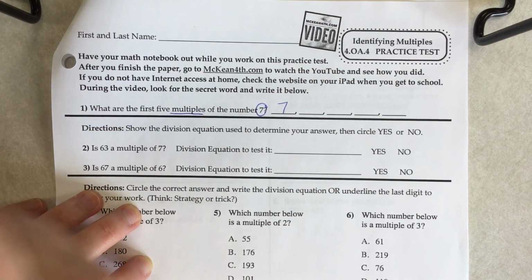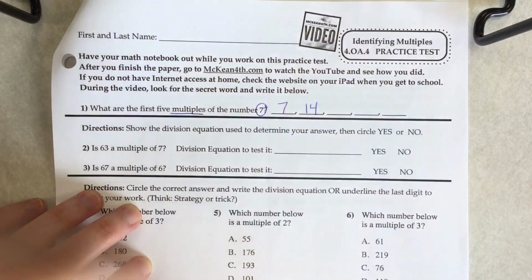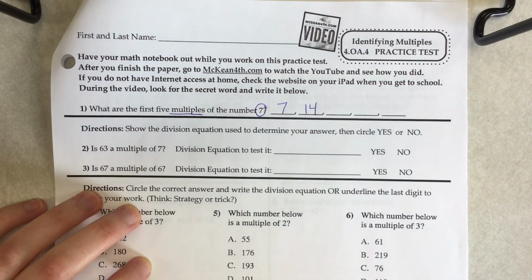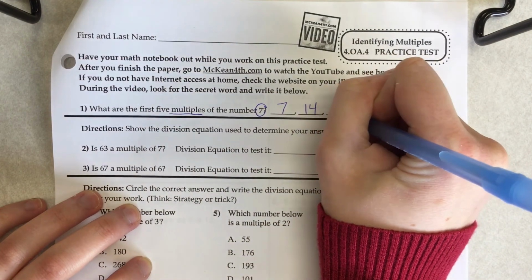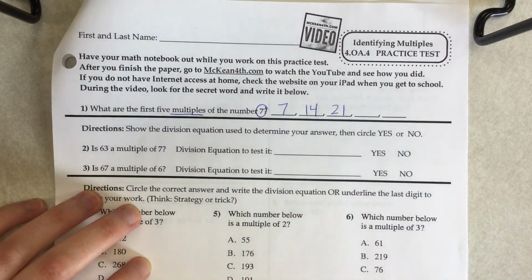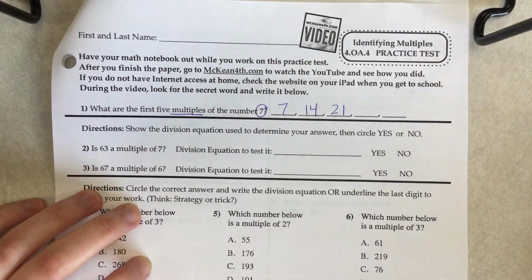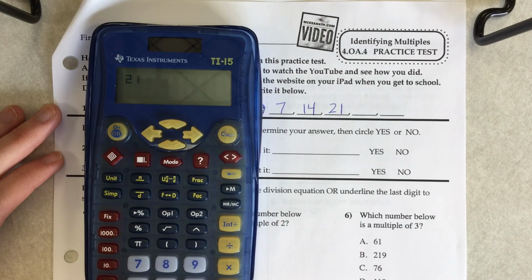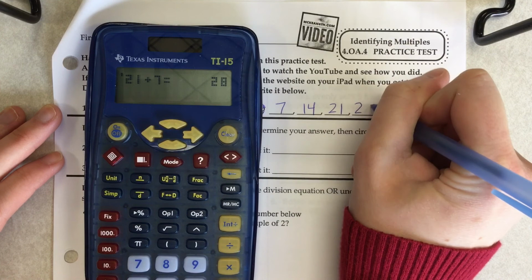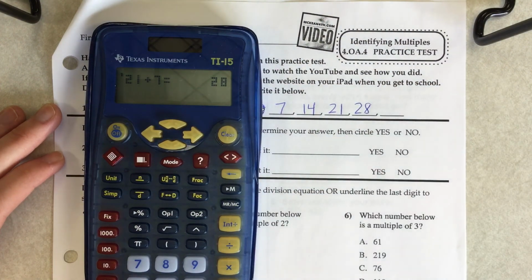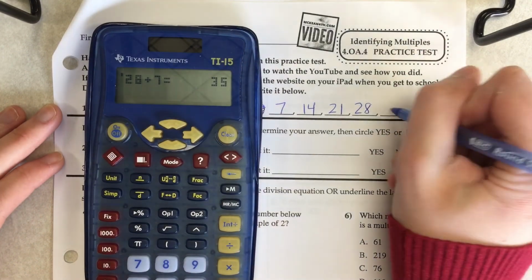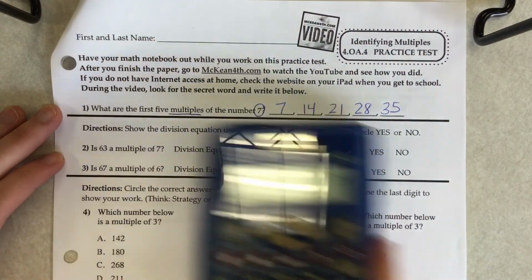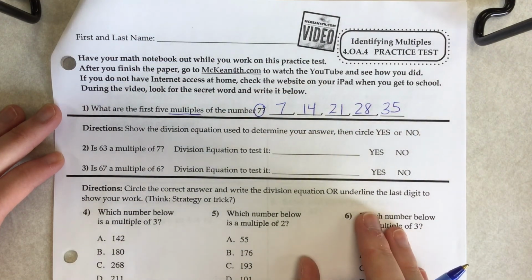So 7, I know after 7 is going to be 14. Then I have to add 7 more to get 21. I can do this in my head or use my fingers to help me add, or I can use my calculator. So once I have 21, I can do 21 plus 7 to get my next multiple. That's 28. And then I can add 7 more, either in my head, with my fingers, or on my calculator. Add 7 more to get 35. And there you have it, the first 5 multiples of 7.